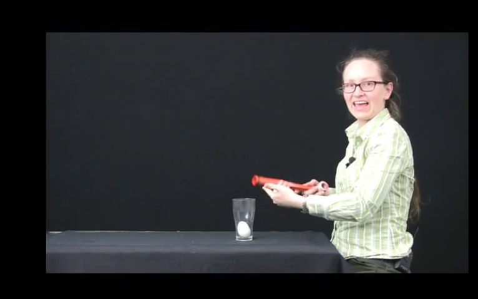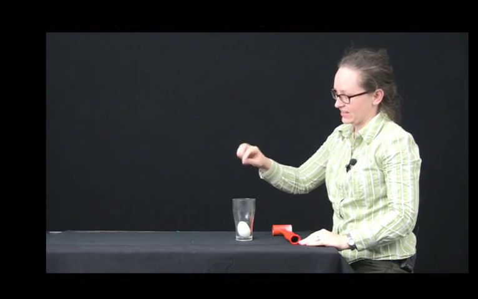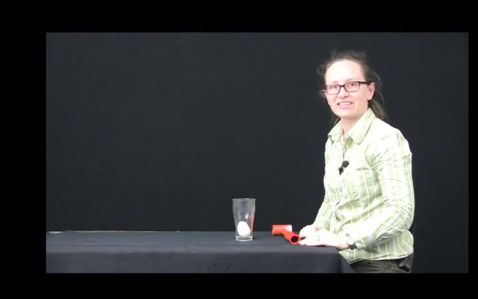Ta-da! So the egg landed in the cup. As soon as the plate disappeared, the egg was left where it was and it dropped down directly into the cup.